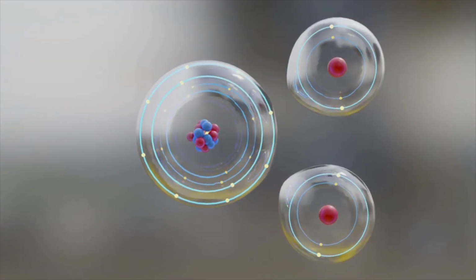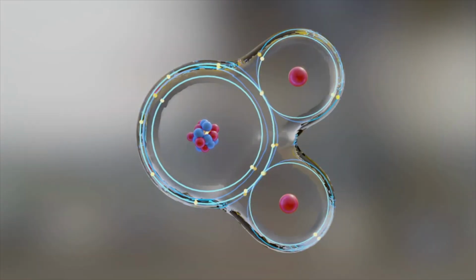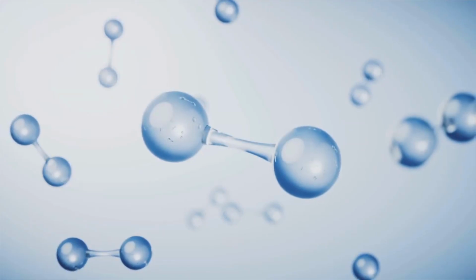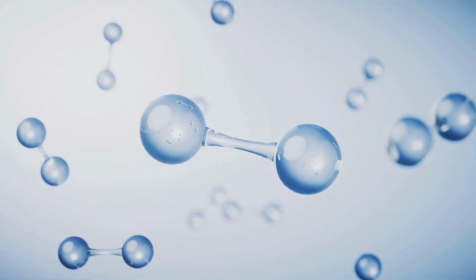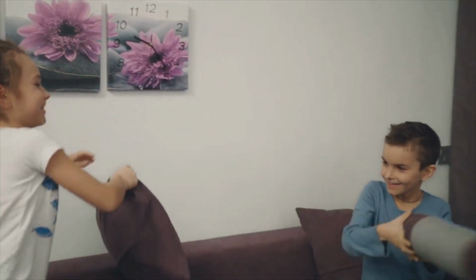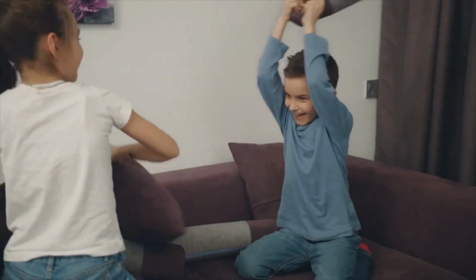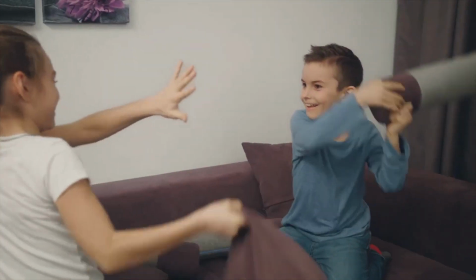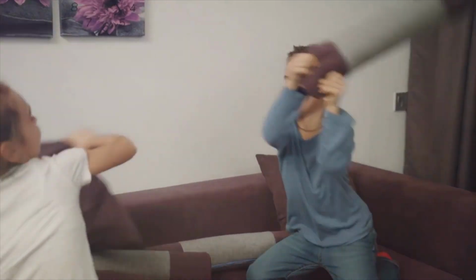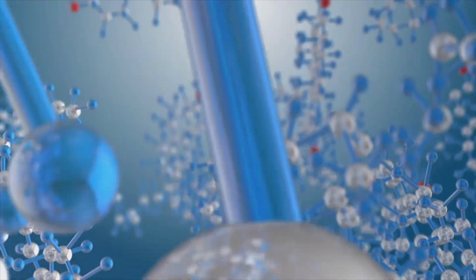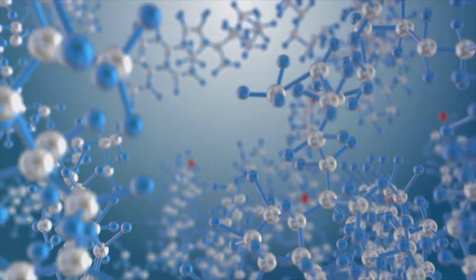So picture this. Atoms are like roommates sharing an apartment. In a covalent bond, they share electrons, but not always equally. Imagine one roommate hogging the couch a bit more. This creates a partial negative charge on their side. The other roommate, left with less couch space, becomes slightly positive. This uneven sharing of electrons is what we call polarity.